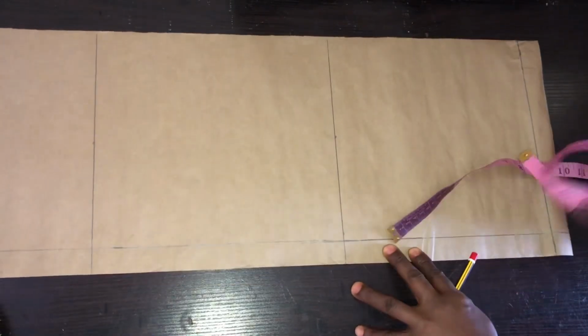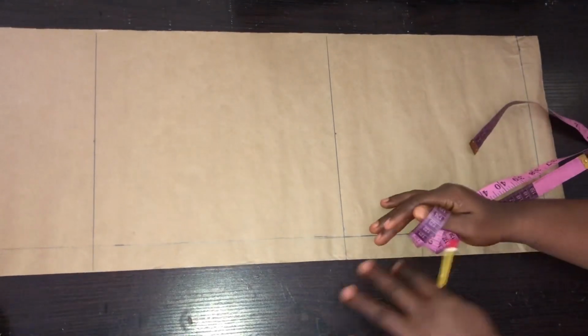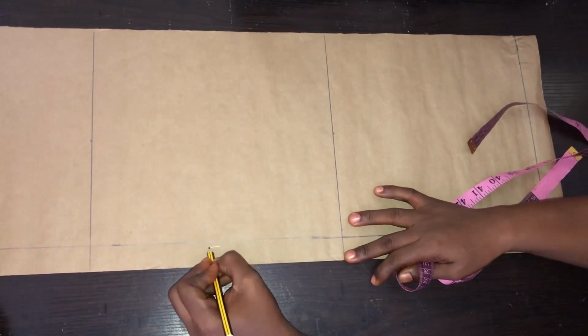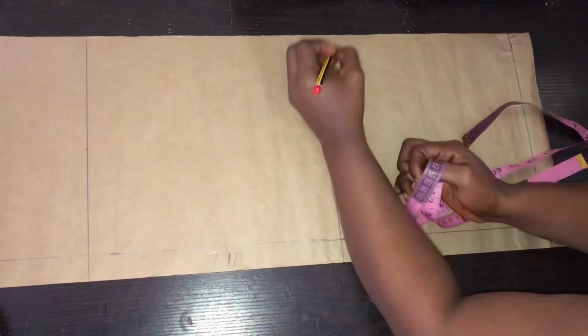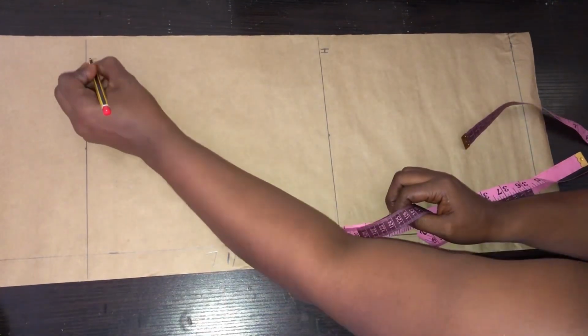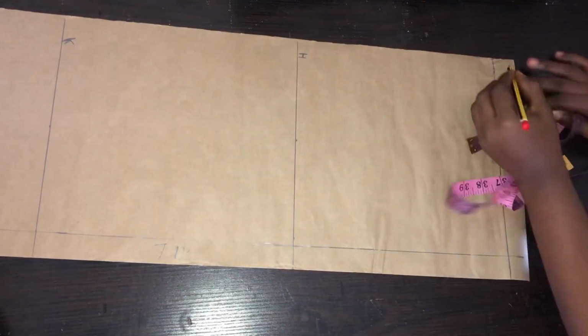So this is my back pattern. I came in by 1 inch. This is the zipper allowance. Then this is my hip, and this is the new. Then up here is my waist.